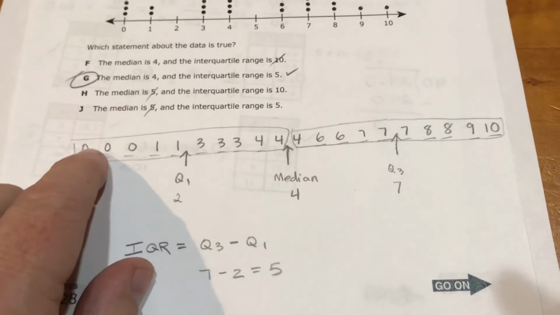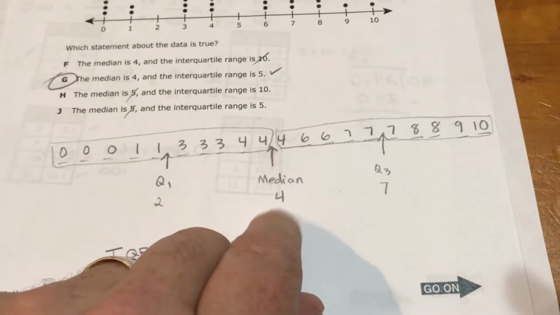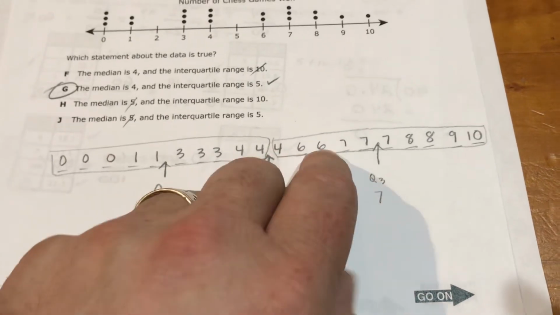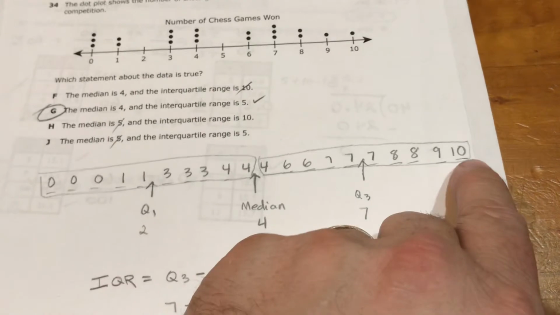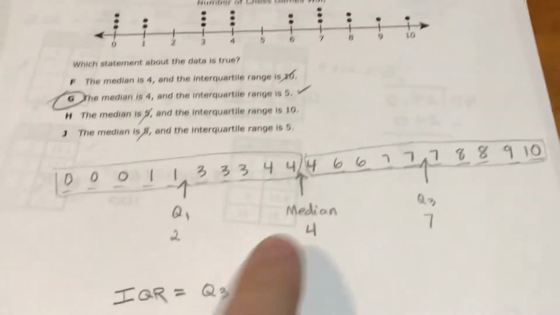Counted up all of my numbers, and there were 2 middles, 4 and 4. So the median is 4, right between them. That's, you got 1, 2, 3, 4, 5, 6, 7, 8, 9, 10 numbers in the second half, 10 numbers in the first half, so you split it right down the middle.